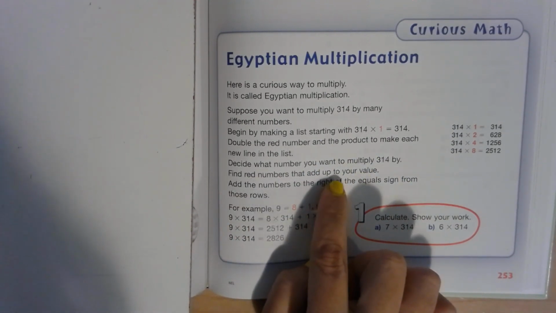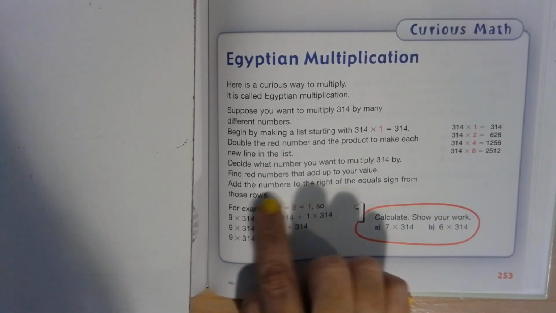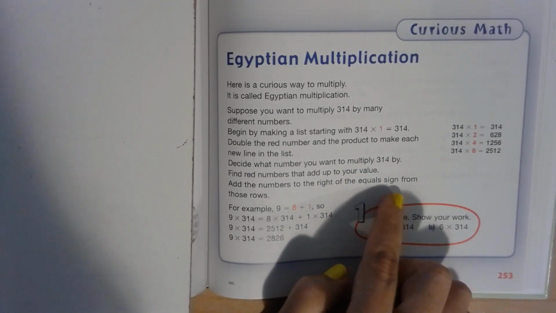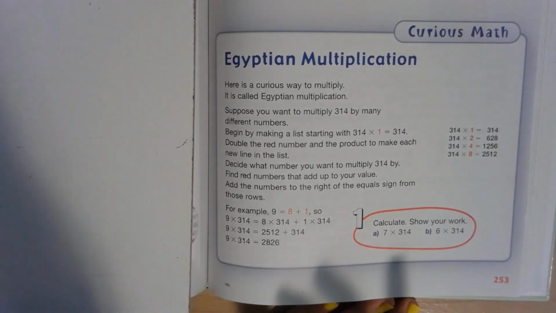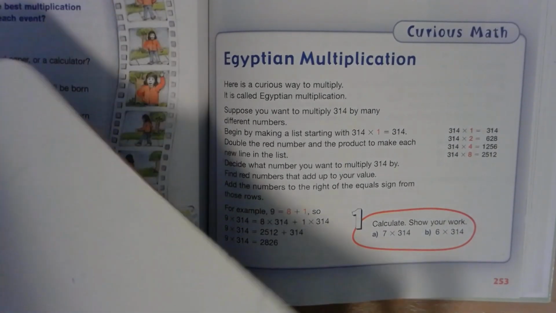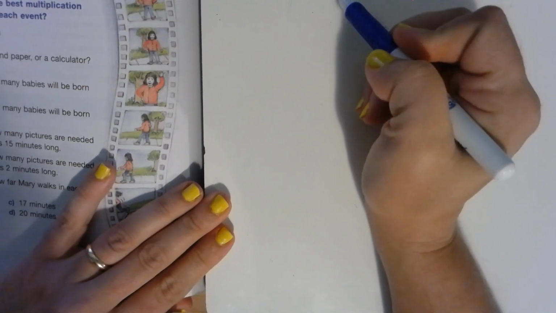Decide what number you want to multiply 314 by. Find red numbers that add up to your value. Add the numbers to the right of the equal sign from those rows. Holy cow, that is a lot of words. I'm going to simplify it. So basically, watch this. What they're trying to tell you is, hold on to your hats.